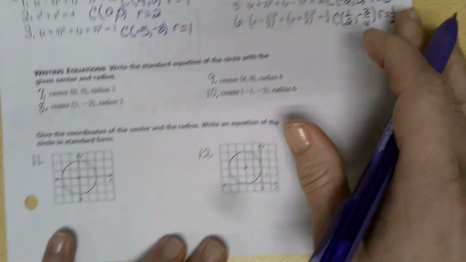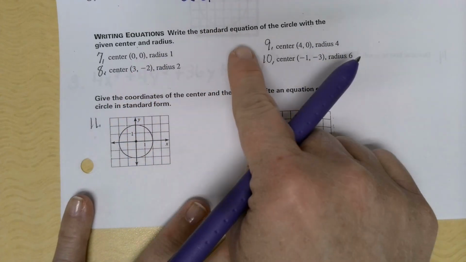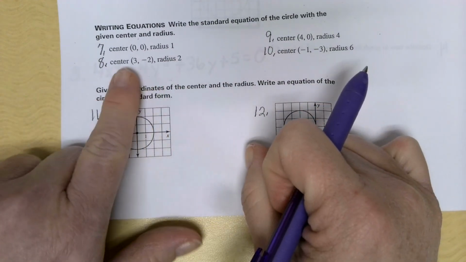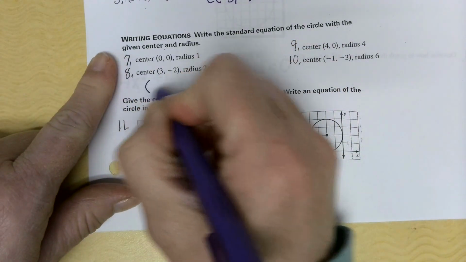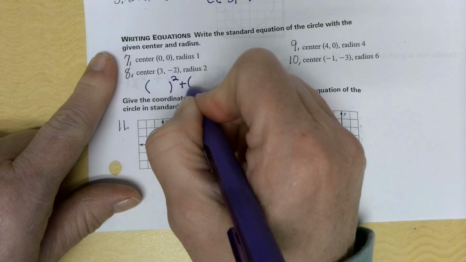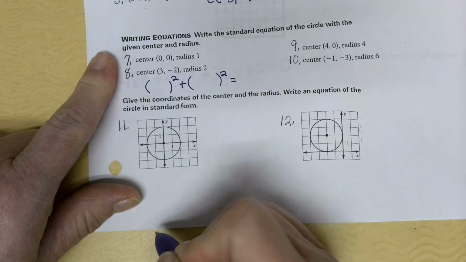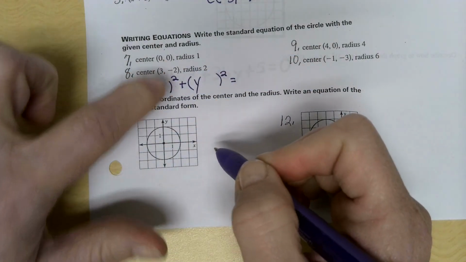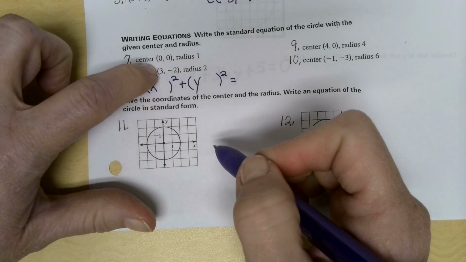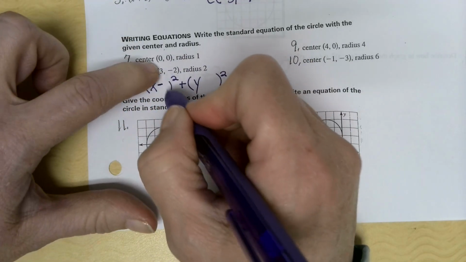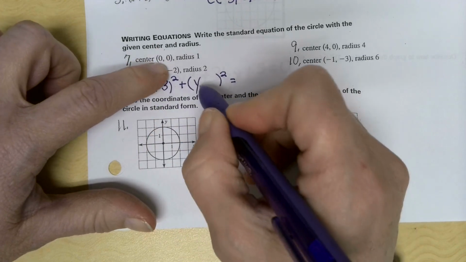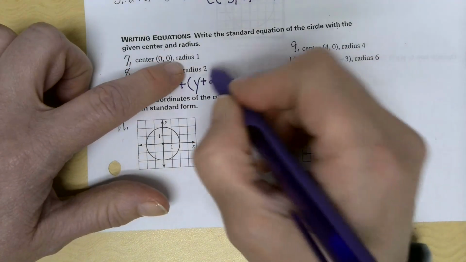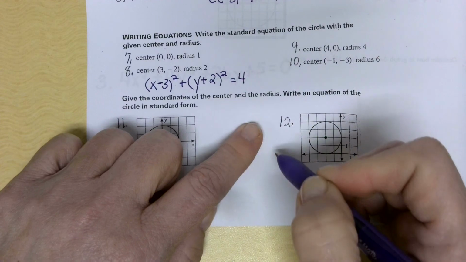Very simple. Next section is, given the center and radius, write the standard form of the circle. I'm going to do number 8 with you. If I'm going to write the equation, what I recommend is you do this, and then we're going to put the x and the y. We're putting the opposite number in here. So the formula is minus, and then you put your number, so x minus 3, and then this is y minus a negative 2, which is why it's positive. And then my radius is 2, so we have to square it to be 4.